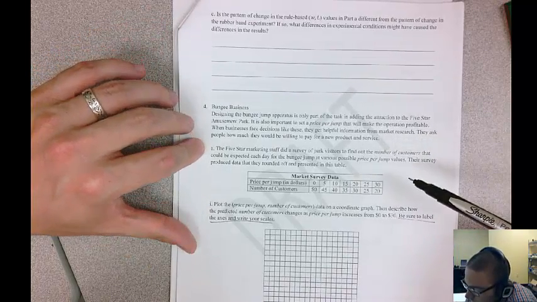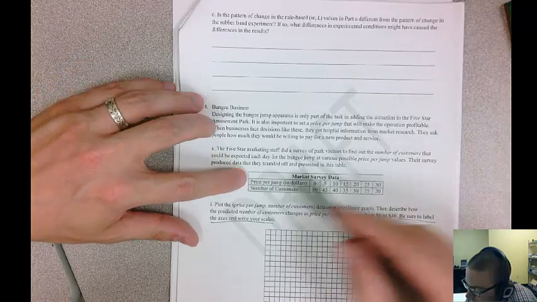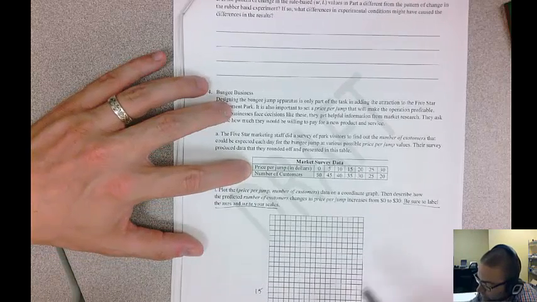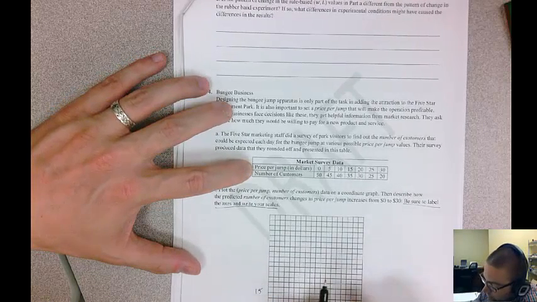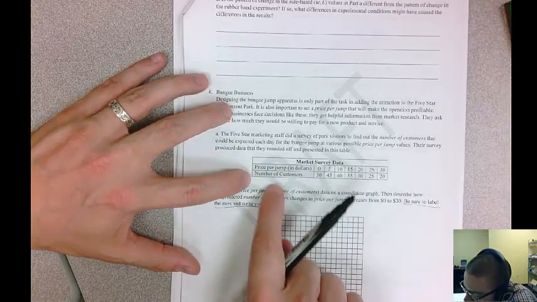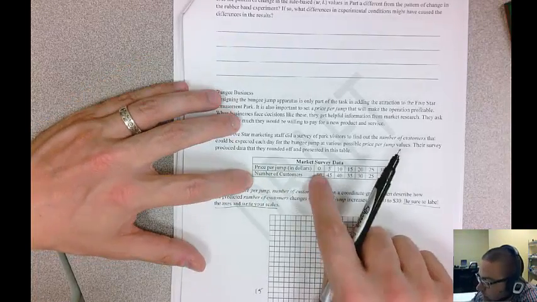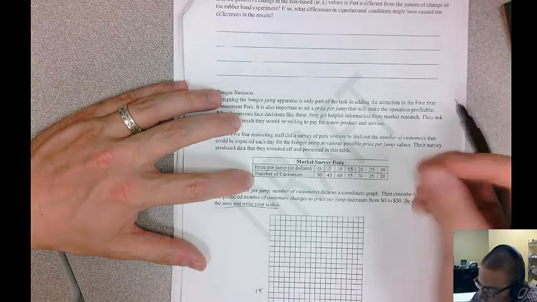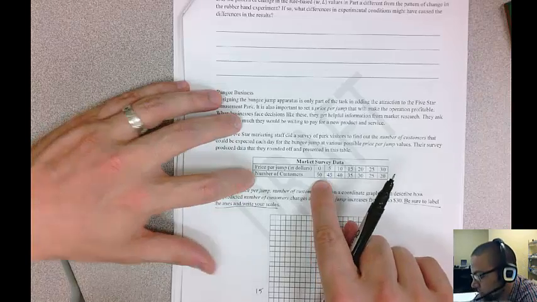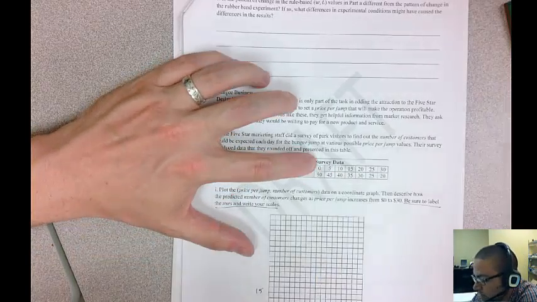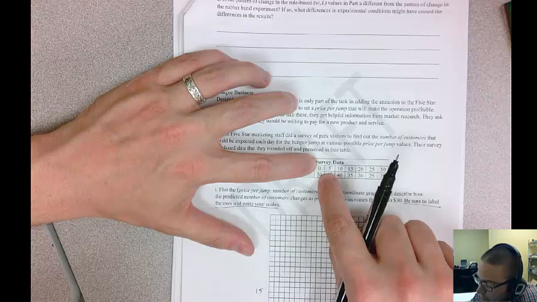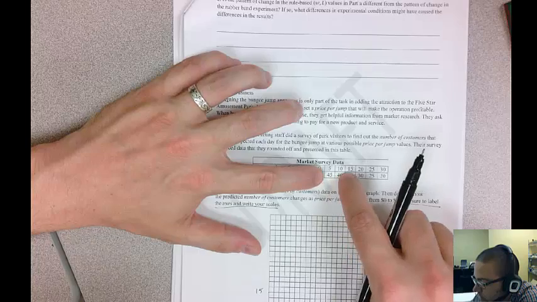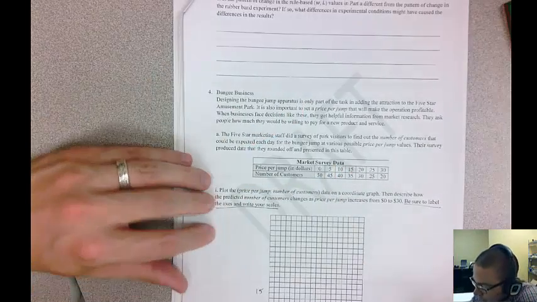So you're going to put together, using this market data, another graph here, graphing the relationship of the price per jump to the number of customers. What they're trying to graph here is, if I charge so much money, this is how many customers I'll have. If I say it's just free to jump, then maybe we get 50 people to try it. If I charge $5, then maybe we get 45 people to try it. If I charge $10, and so on.